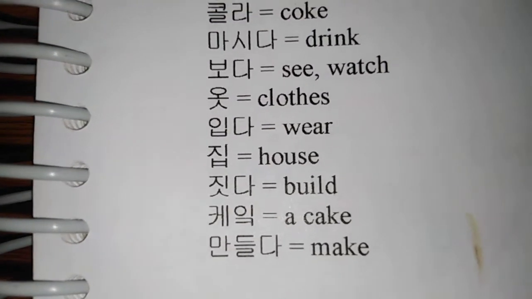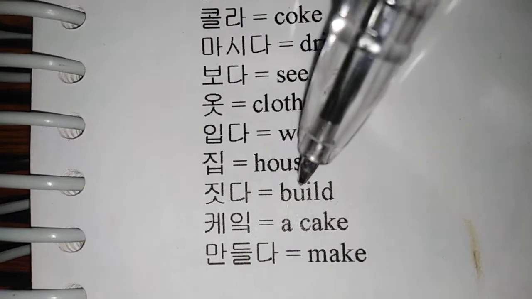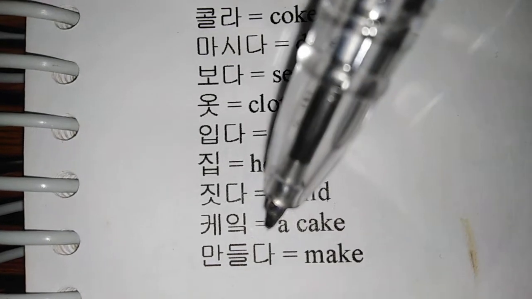Oath means clothes. Itta, wear. Jib, house. Chitta, build. Cake is just a cake. Mandirda, make.